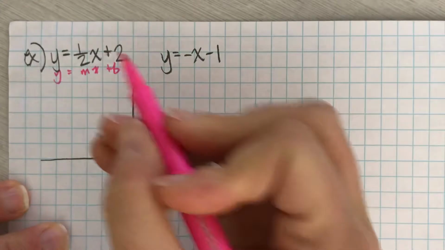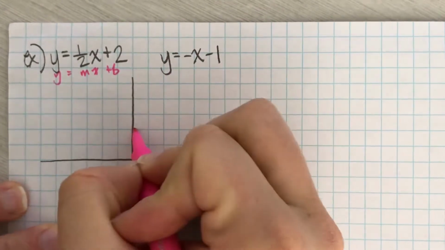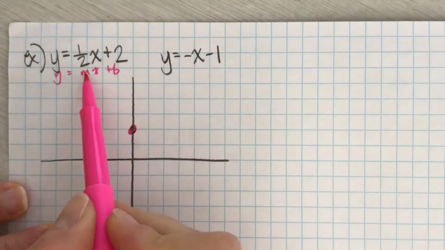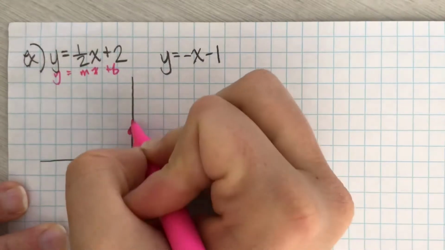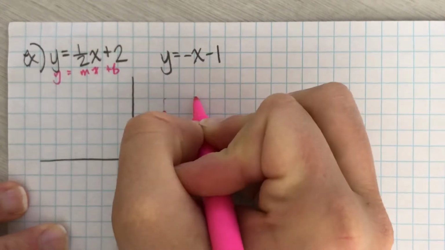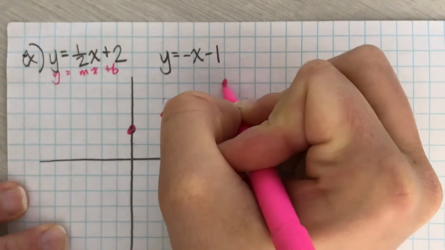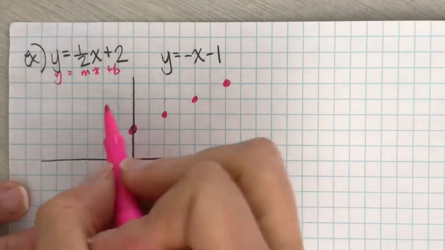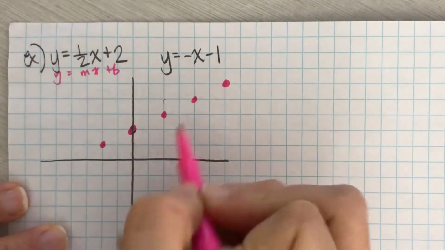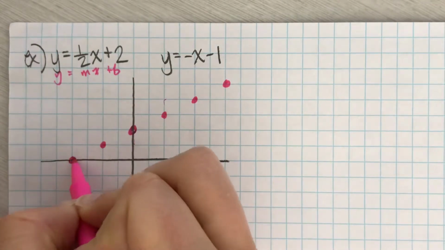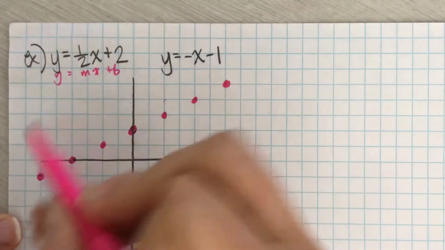For a couple quick examples, these are nice because they're already set up. This is that nice familiar y equals mx plus b. So this graph is going to begin at positive 2, and then I'm going to move up 1 over 2, up 1 over 2, up 1 over 2, up 1 over 2. And I want you to go ahead and do some in the other direction as well to follow that pattern. Remember, you're always going to run to the right.